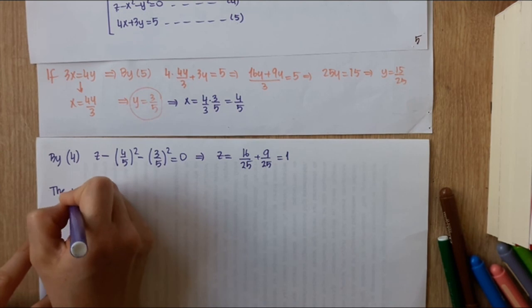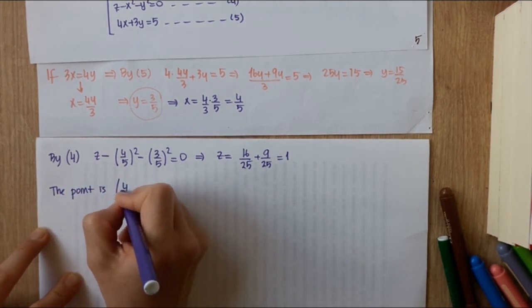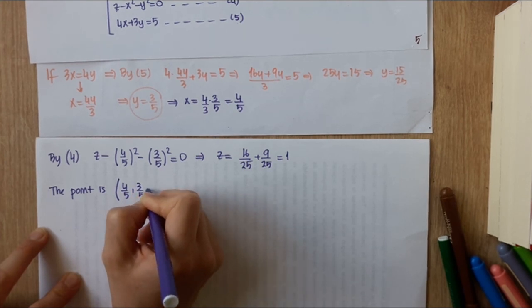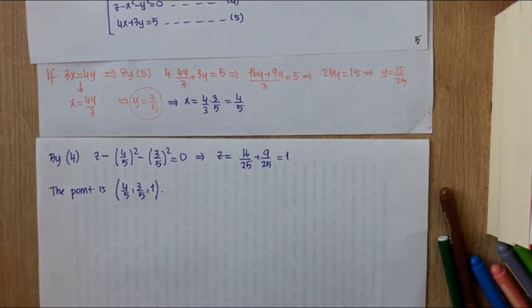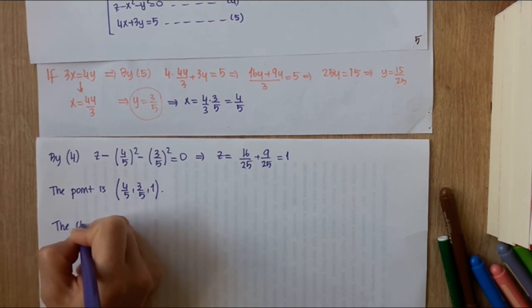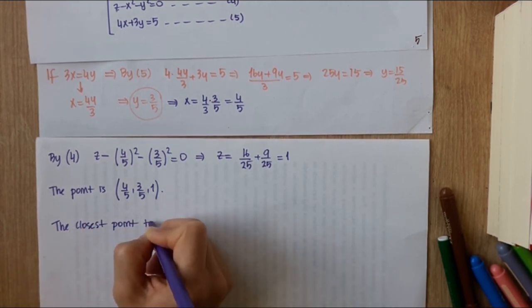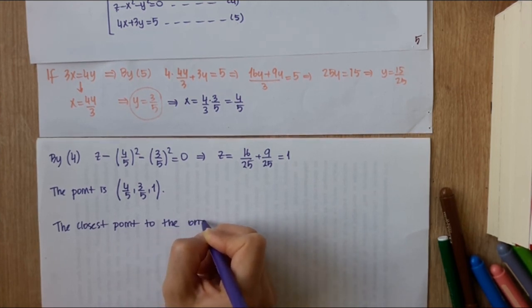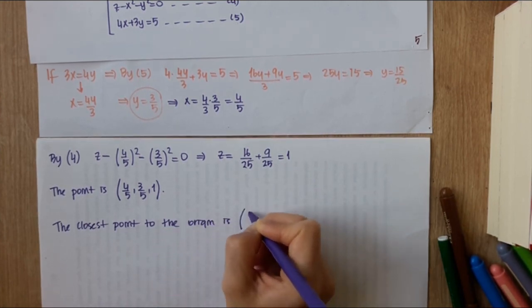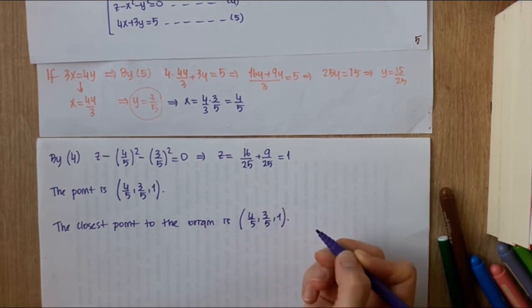The point is 4 over 5, 3 over 5, 1. If you have just one point, this means this is the closest point to the origin. And the closest point to the origin is 4 over 5, 3 over 5, and 1.